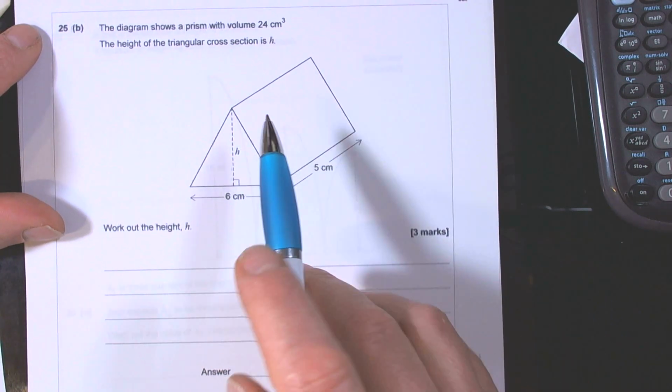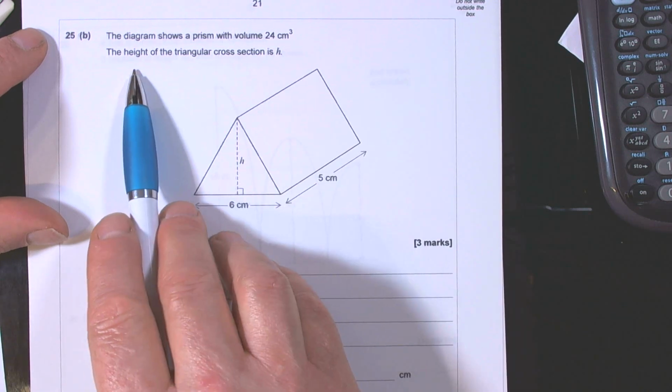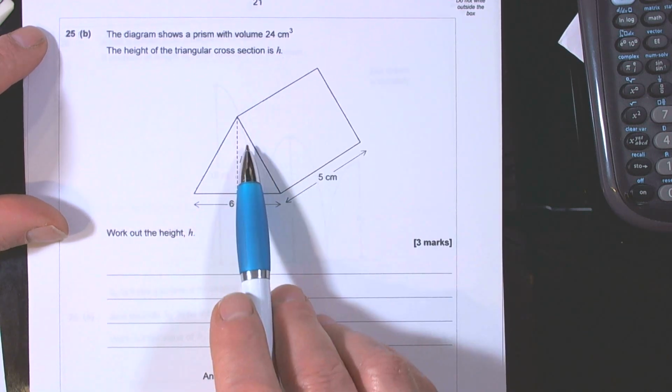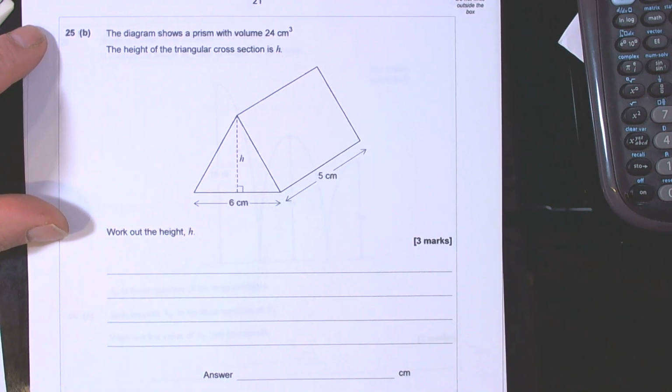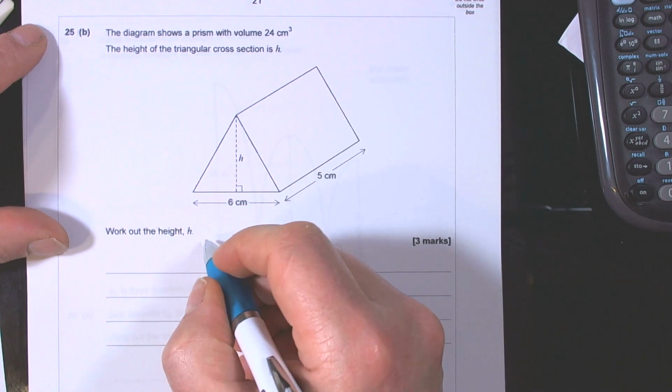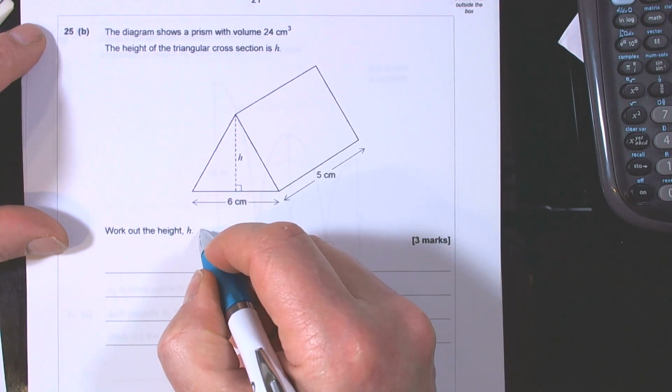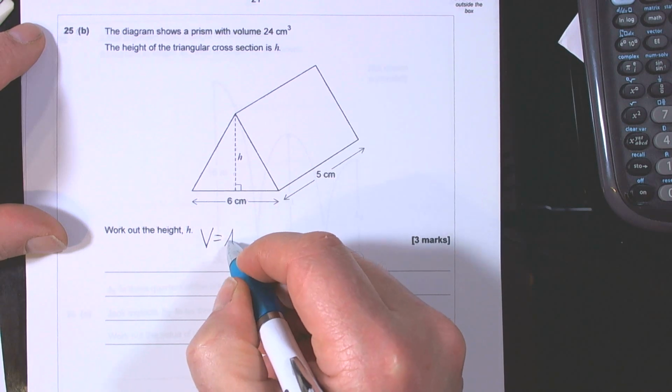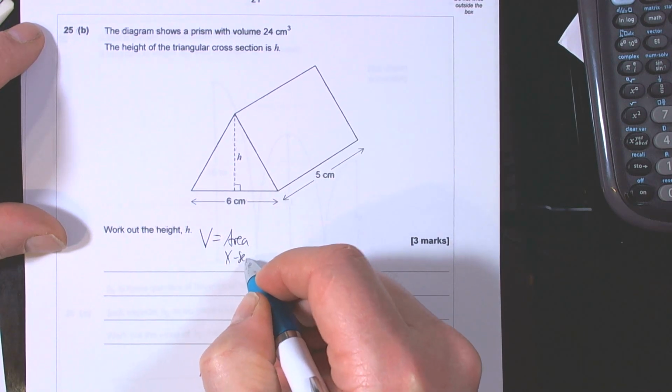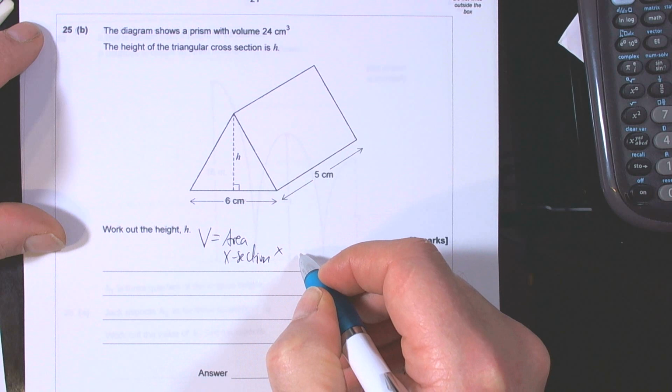Okay, so it goes on. The diagram shows a prism with a volume of 24. The height of the triangular cross section is h. Work out the height h. Alright, so then we know that the volume is equal to the area of cross section times the length.